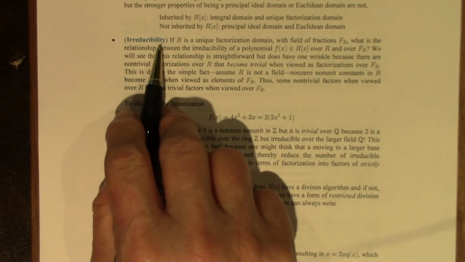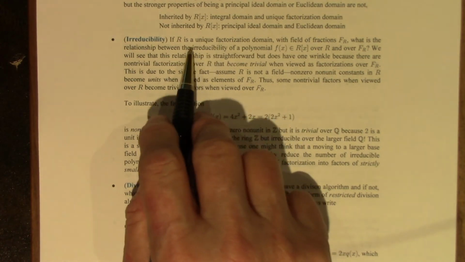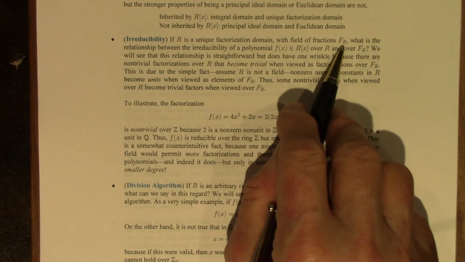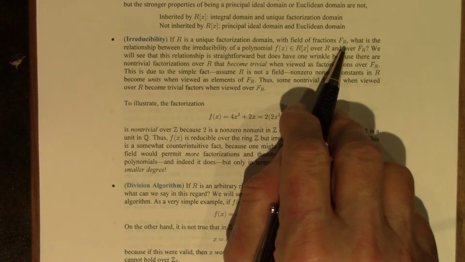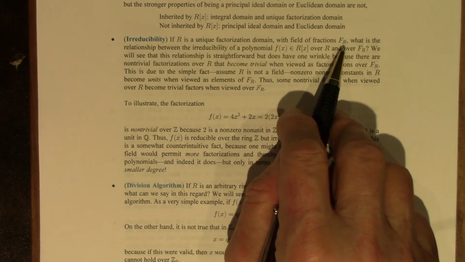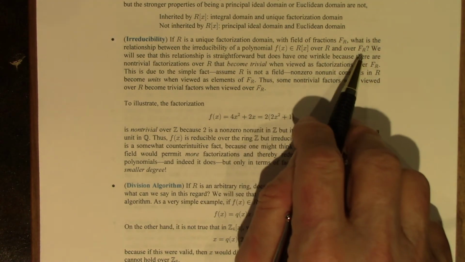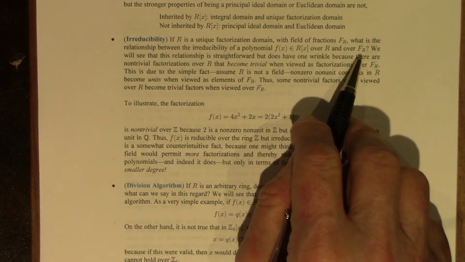Next, irreducibility. If R is a unique factorization domain with the field of fractions F_R, what is the relationship between the irreducibility of a polynomial over R and that same polynomial thought of as being over F_R?